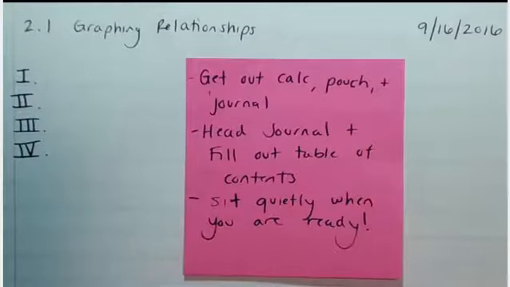Hey guys, so today we're going to be talking about analyzing graphs and discussing their relationship between the x and the y variables that are identified on those graphs. So today our warm-up is going to be a video. So go ahead and head your journal. It's going to be 2-1 graphing relationships.